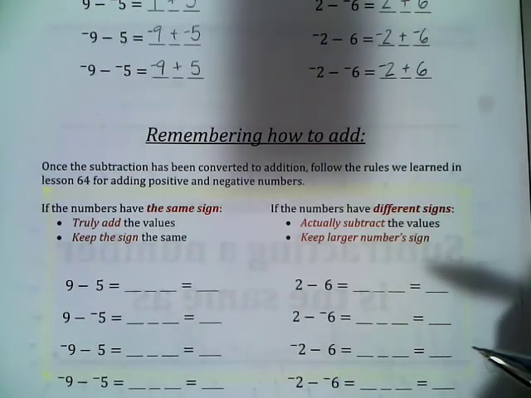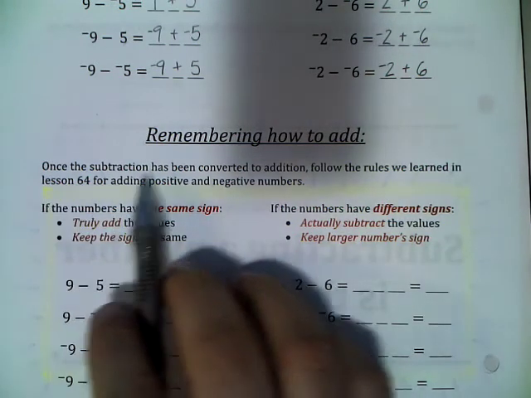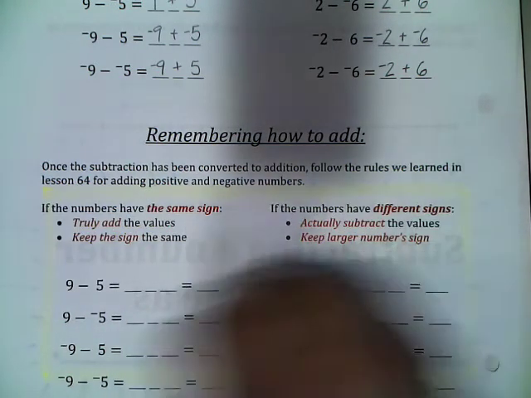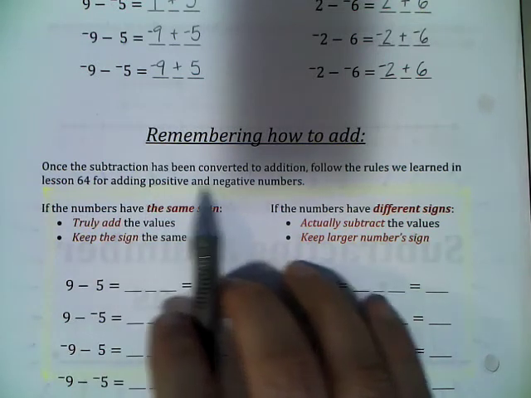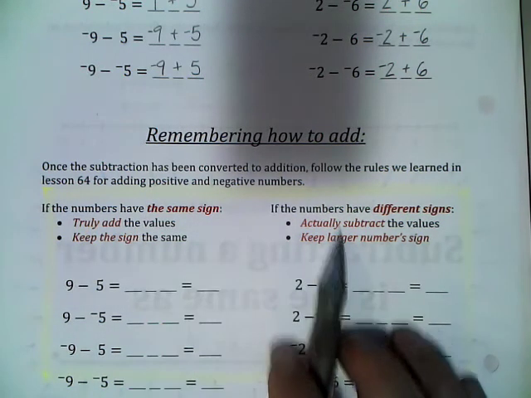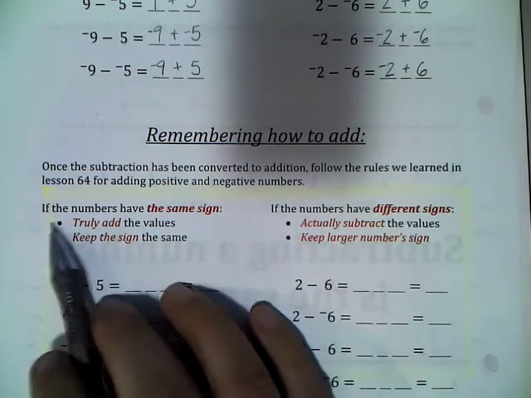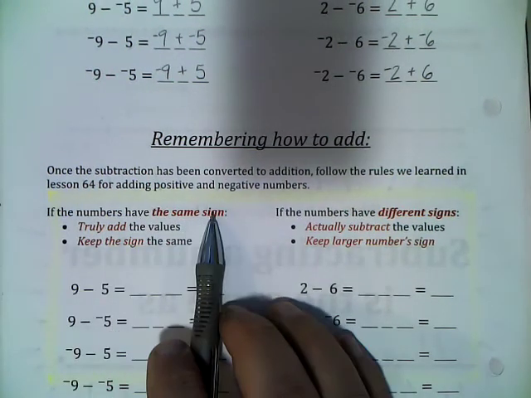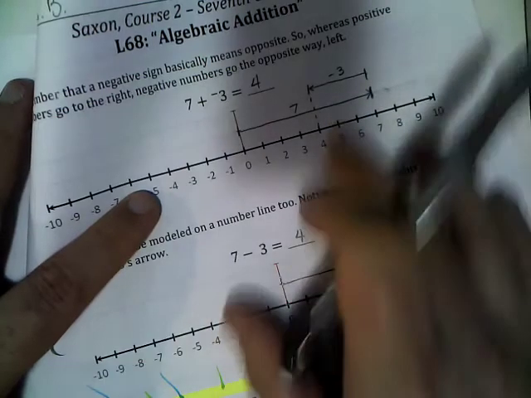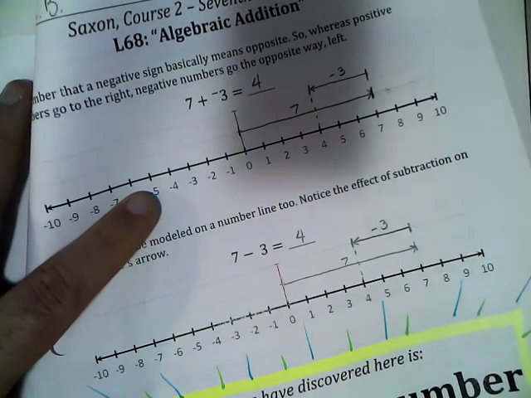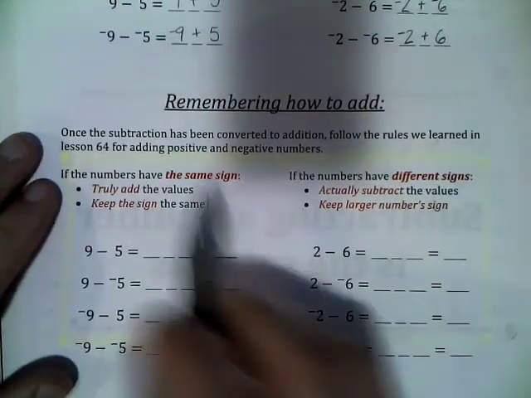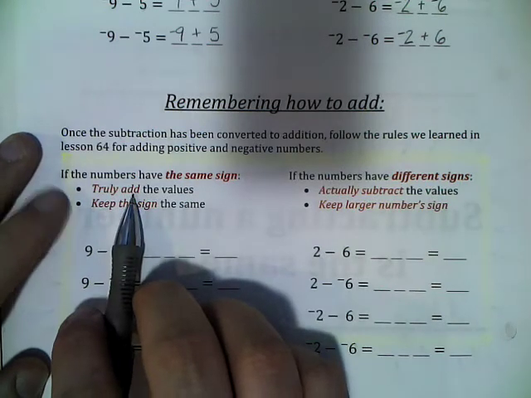Now that we have addition, we need to remember how to add. So once the subtraction has been converted to addition, follow the rules we learned in lesson 64 for adding positive and negative numbers. And I've given you a quick summary of those right here. So if the numbers have the same sign, so remember like on the front page when we were talking about the number line, if they have the same sign, that means those arrows are going the same direction. So if those arrows are going the same direction, they have the same sign, they're both positive or they're both negative, then we will truly add and keep the sign.